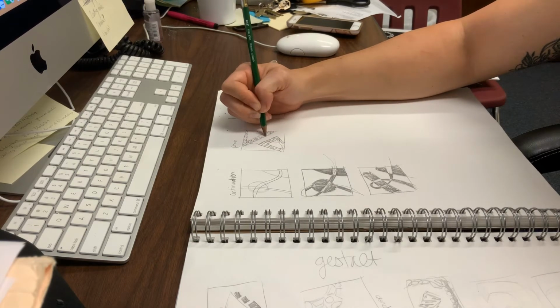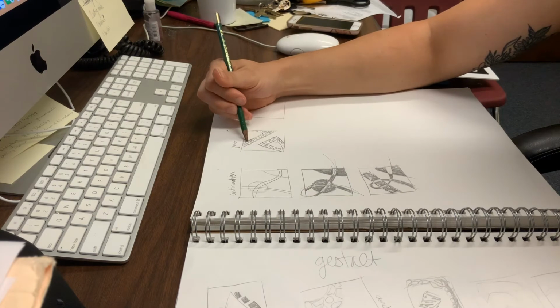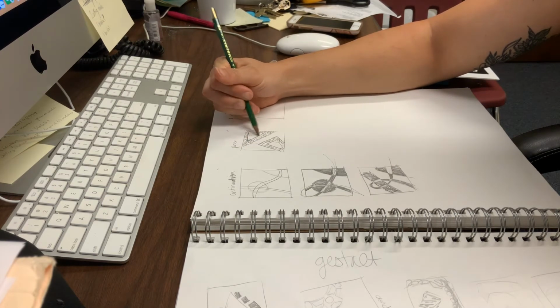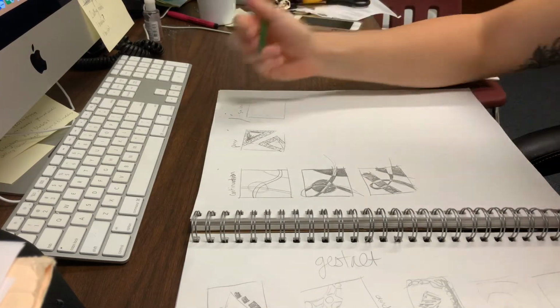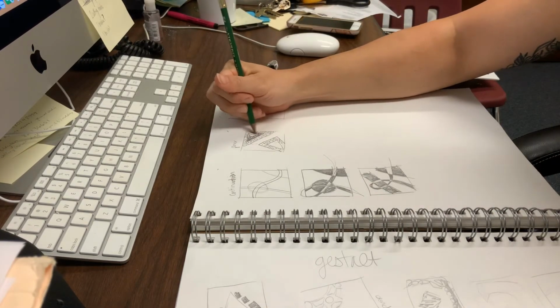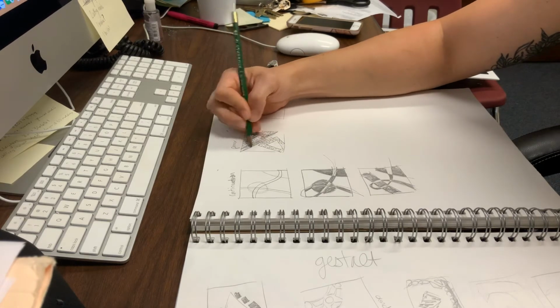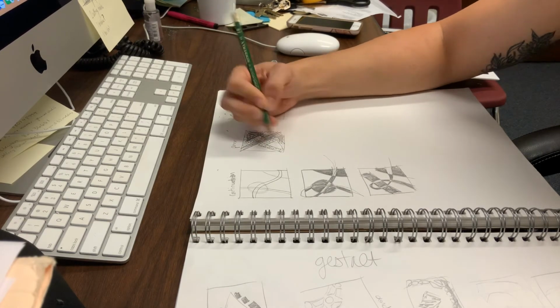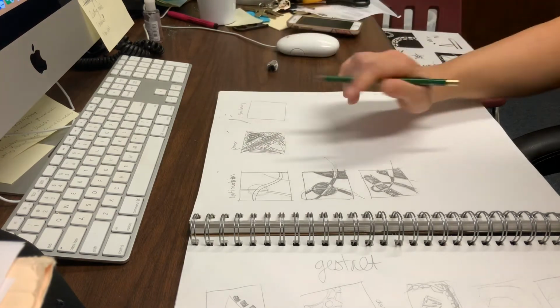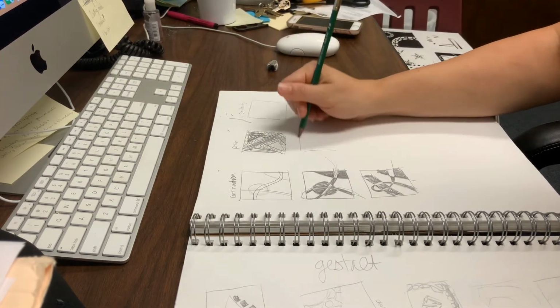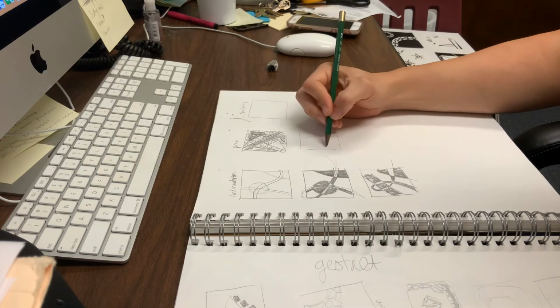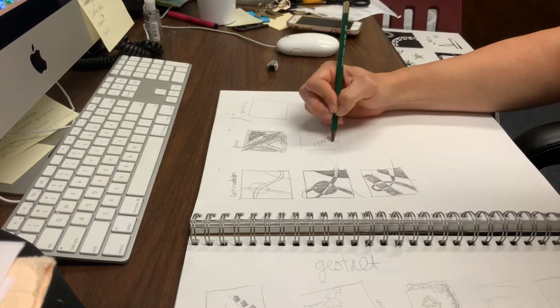Now for this one, I'm gonna play around with filling in the negative space. So I'd actually be cutting out the negative space. Kind of inversing negative and positive. So you can play around with that. What I'm trying to do in this one is create an implied triangle through circles that are placed close together.